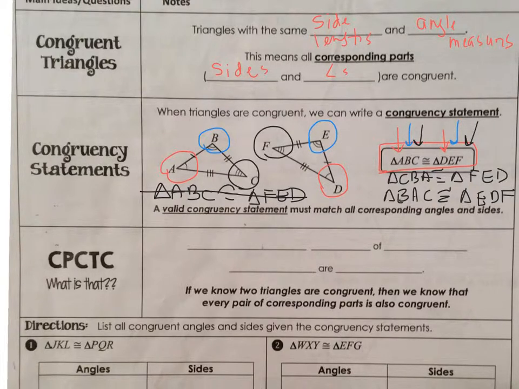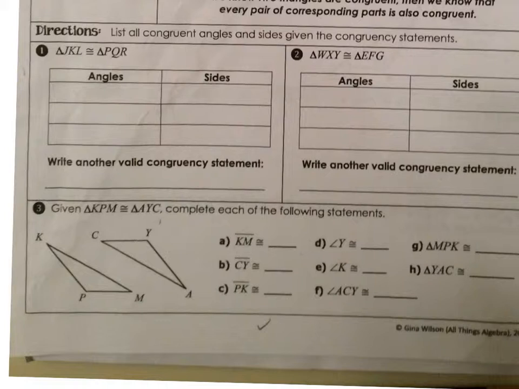So talking about corresponding parts, there's something called CPCTC. So what is that? CPCTC stands for corresponding parts of congruent triangles are congruent, which just means that if we know that 2 triangles are congruent, then we know that every pair of corresponding parts is also congruent. So let's look at a few examples.